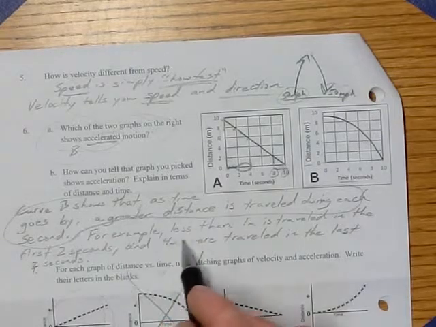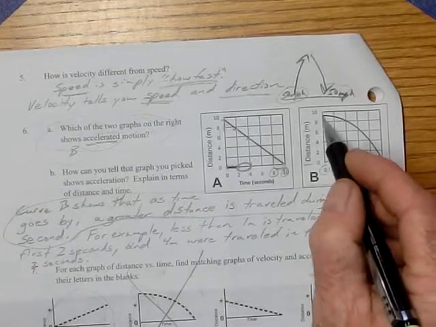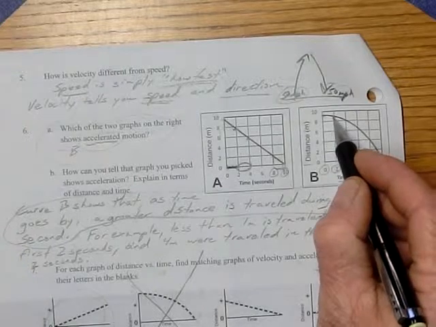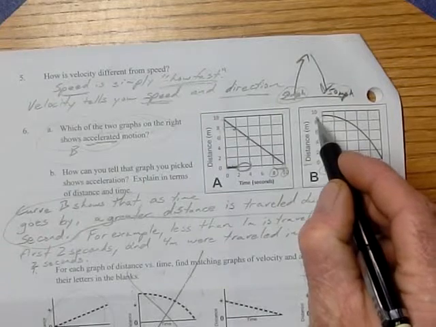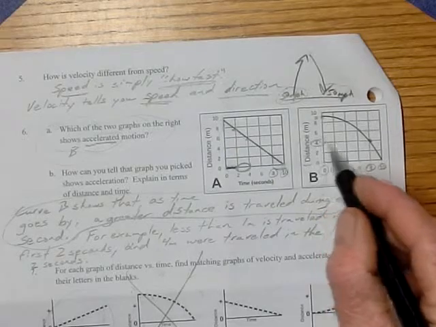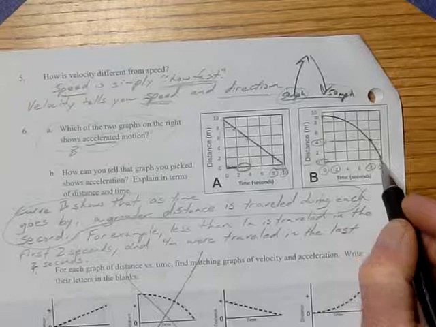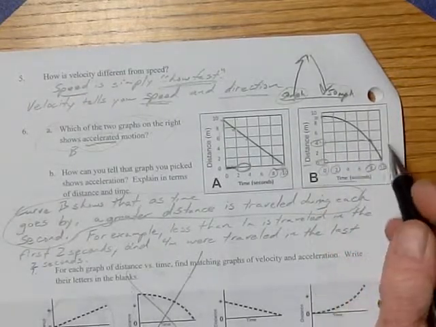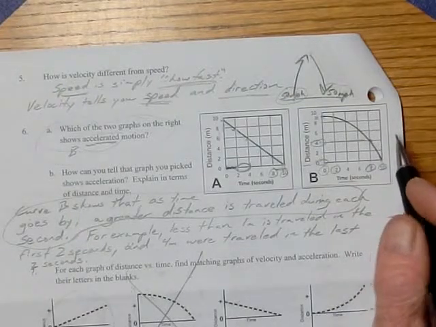I gave an example here. For example, less than 1 meter is traveled in the first 2 seconds. So from this time to this time, somebody went from a little over 9 meters to just a little tiny bit under 9 meters. That's a very small distance. But during the last 2 seconds, somebody went from here, that's 4 meters, down to 0. So somebody traveled 4 meters during the last 2 seconds. They didn't travel very much here. They traveled a lot more there in equal amounts of time. So there's a change in velocity. So there is acceleration.